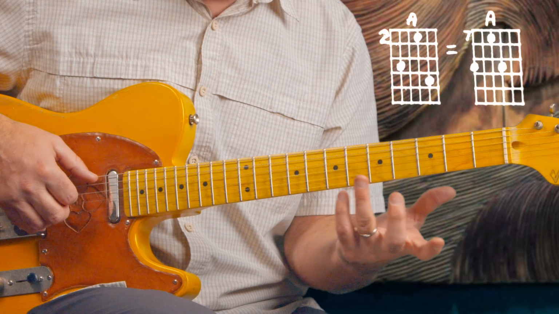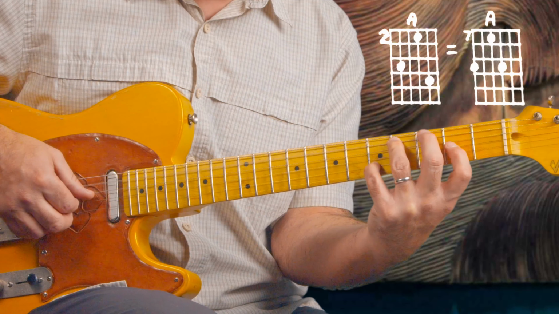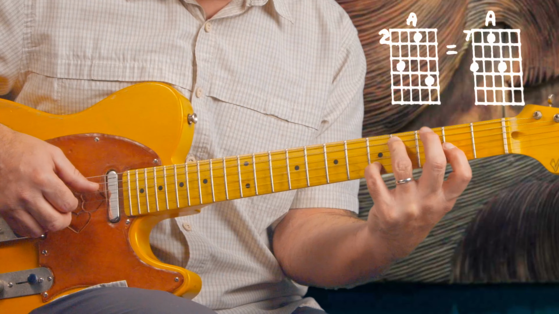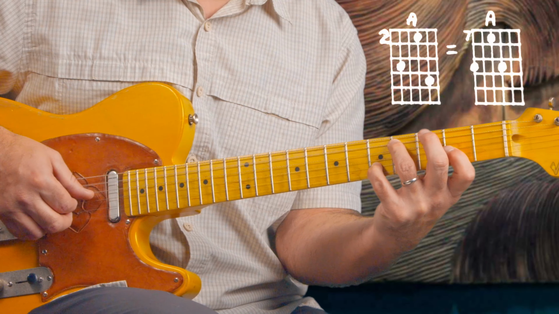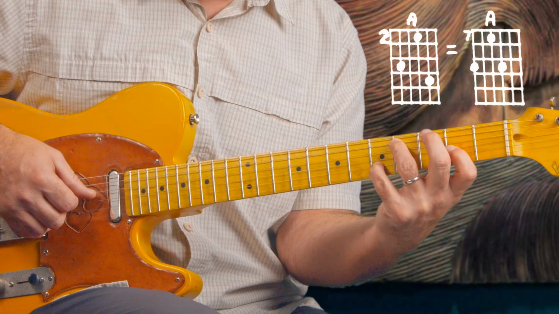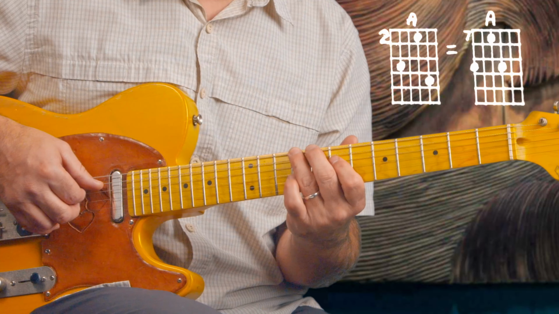Now notice that if you lower the D chord 5 frets to the 2nd fret, you will have an A chord, which sounds exactly like the A chord on the 7th fret. So in other words, we're going to move the A chord on the 2nd fret, C sharp, A, and E, or 3 root 5, to position 7 to 3 root 5.